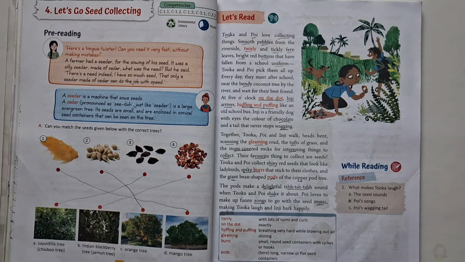Kids, in the textbook there is a tongue twister. Can you read it very fast without making mistakes? A farmer had a seeder for the sowing of his seed. It was a silly cedar made of cedar. What was the need? But he said, there's a need indeed. I have so much seed that only a cedar made of cedar can do the job with speed.